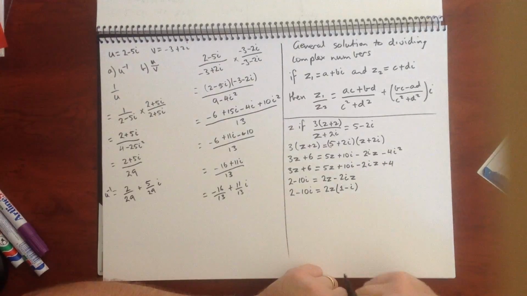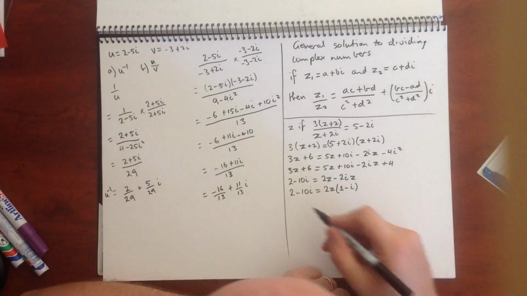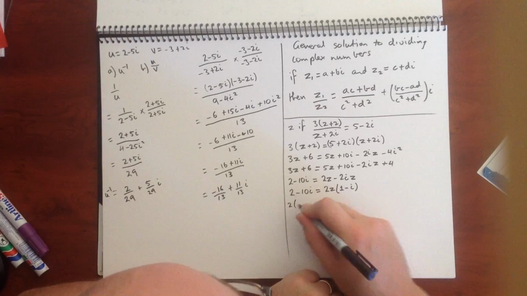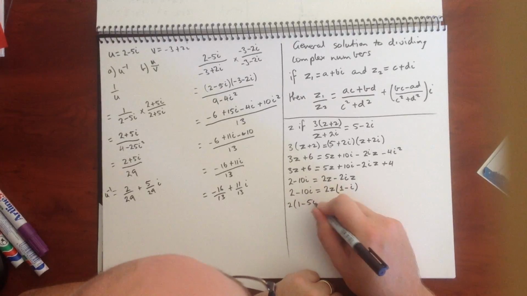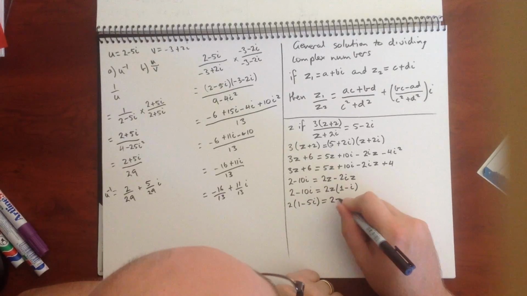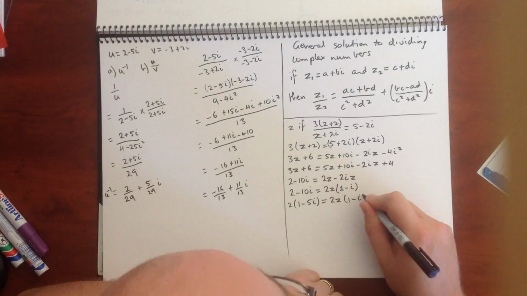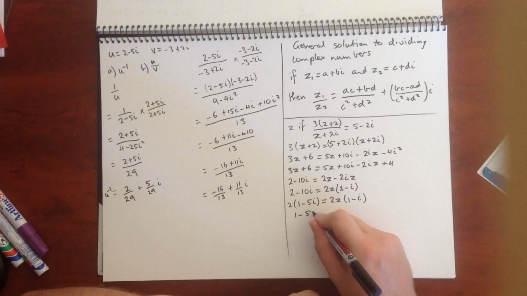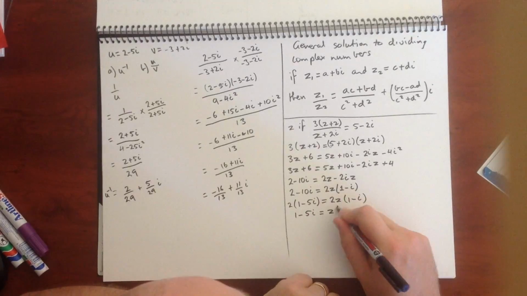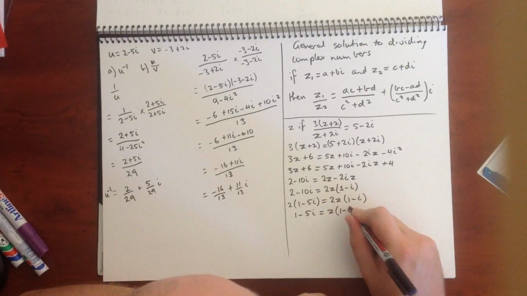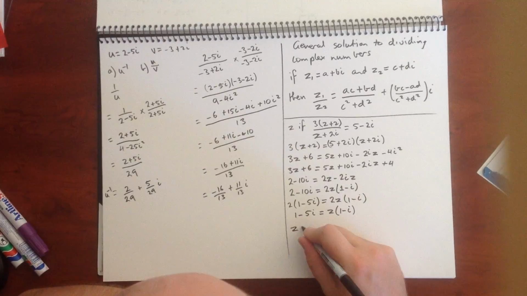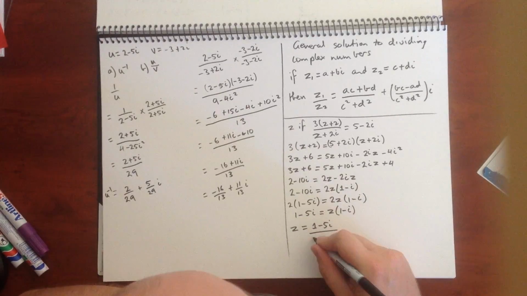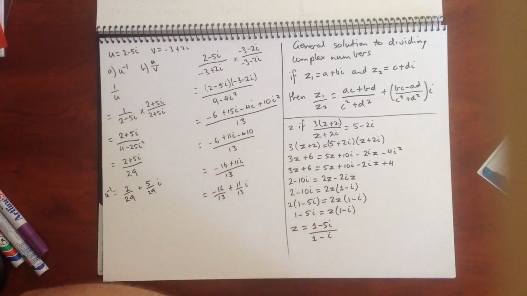Okay, so then what we can do is we take 2 out of this side as well, and so we've got 2 outside of 1 minus 5i equals 2z outside of 1 minus i. So that way we can divide by our 2's, say that we've got 1 minus 5i equals z outside of 1 minus i. Therefore our z is going to equal 1 minus 5i over 1 minus i.